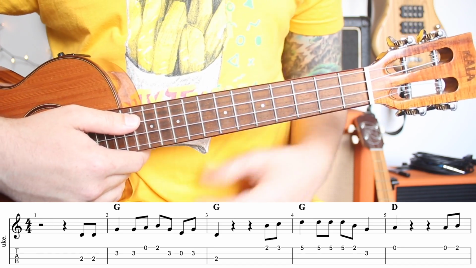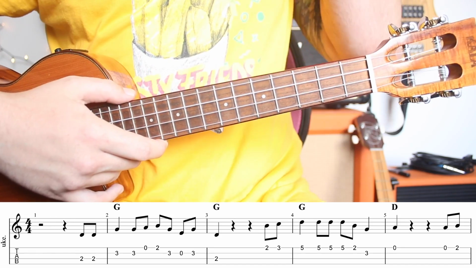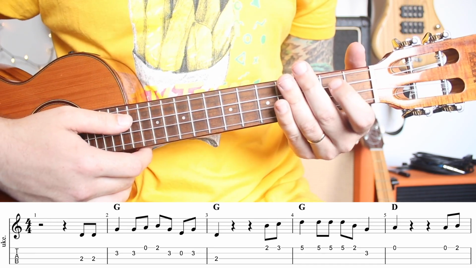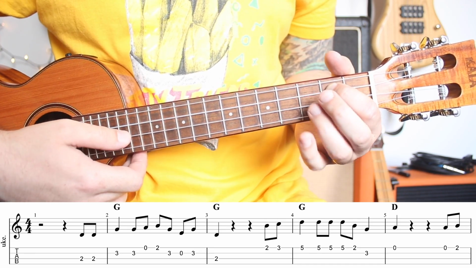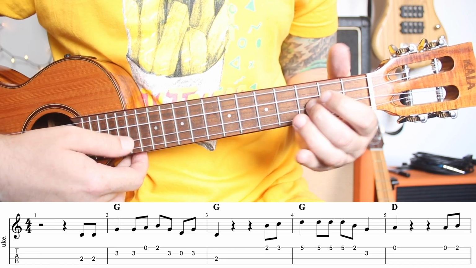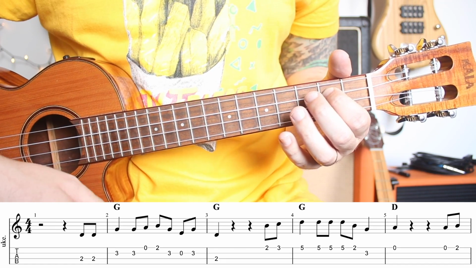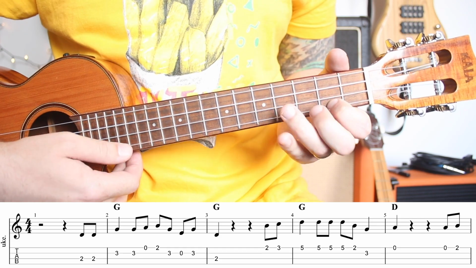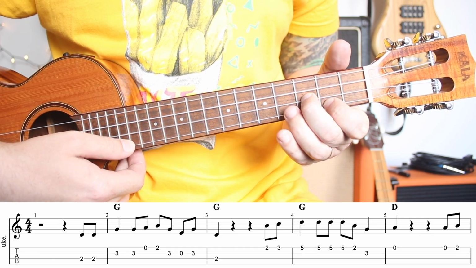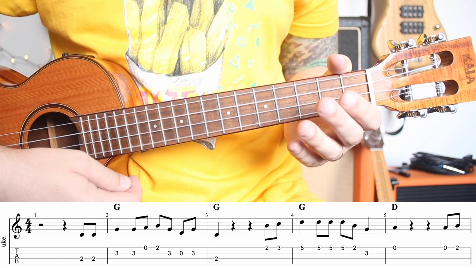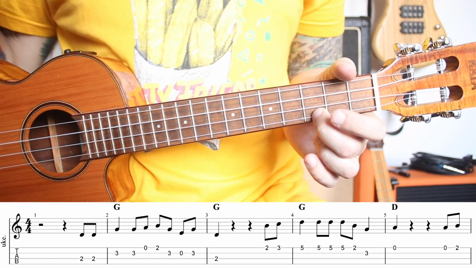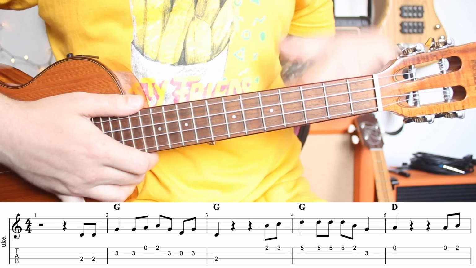So really quick, well, actually the opposite, really slow. 1, 2, 3, 4, and 1, 2, and 3, and 4, and boom. Okay, don't move on until you can play that.